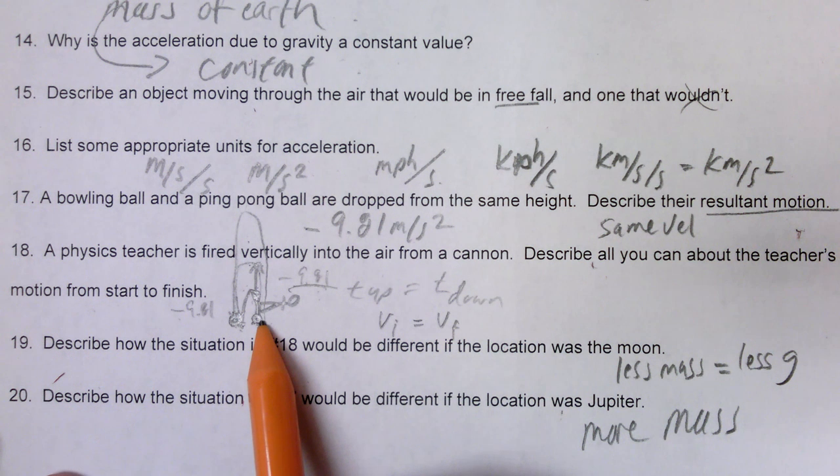Now, on Jupiter, what's different? It'd be a really quick trip because the acceleration due to gravity on Jupiter is so much bigger than the Earth. I mean, I'd hardly get out of the cannon before I come right back down to the ground, and it would be at the same speed.